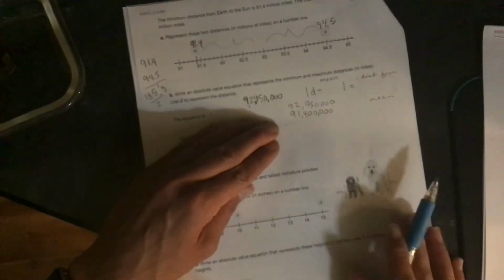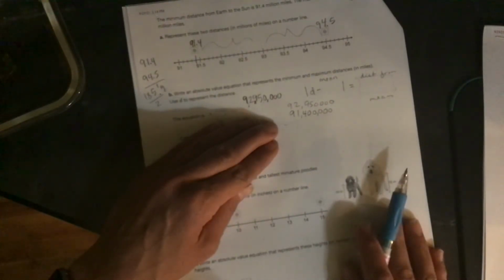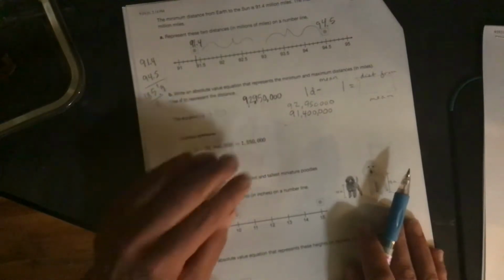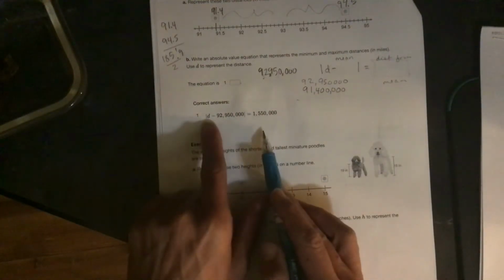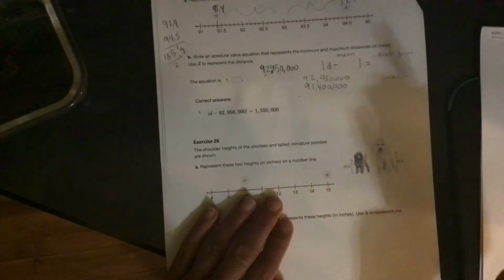Press pause, get your answer, see what you get. Ready? Go. Okay, hopefully you pressed pause, hopefully you did that. And this is what you got. Okay? Now let's come down here. This one makes a little bit more sense because the numbers aren't so big. They're a lot easier to work with, and it's going to be a lot easier to check our answer, okay? But what you notice here, actually I will show you, if I set this up equal to the negative and the positive, I'm going to get these two answers as D, as my distance, my maximum and my minimum, okay?